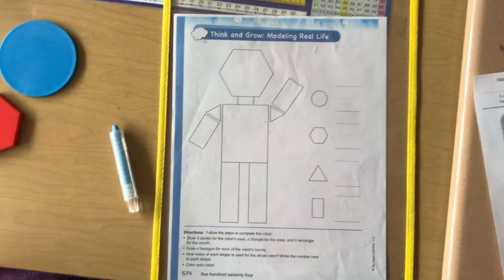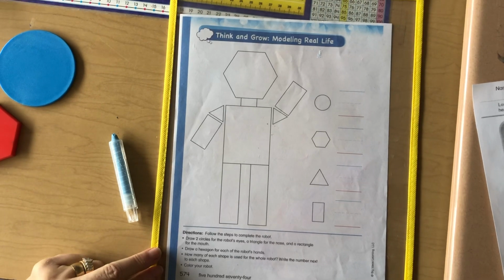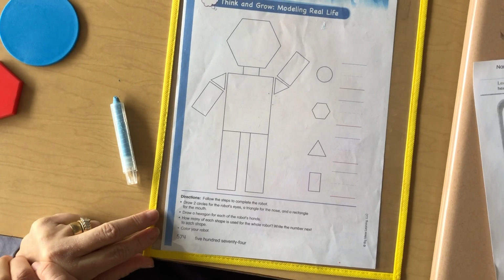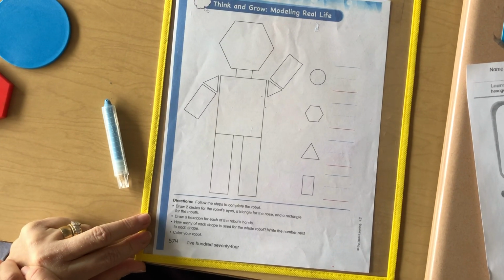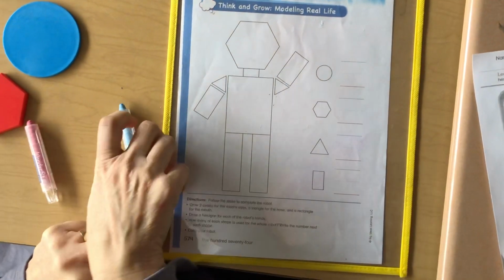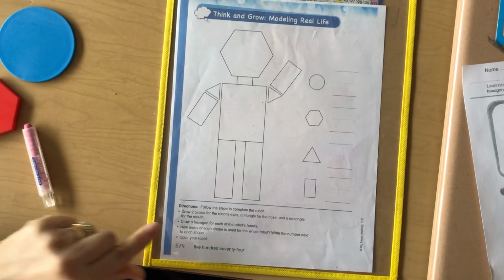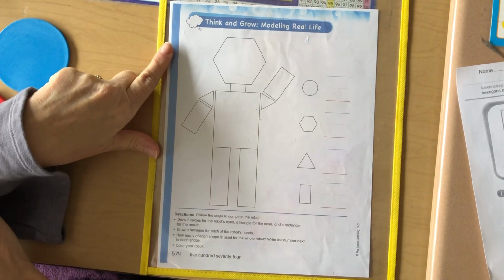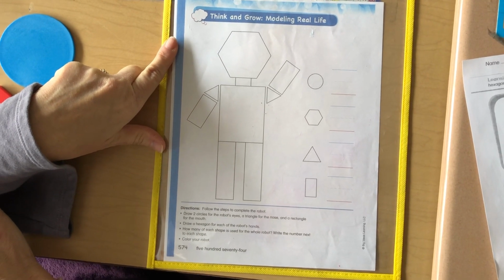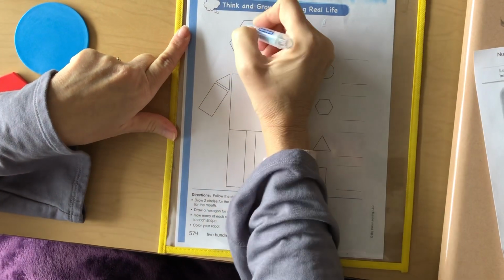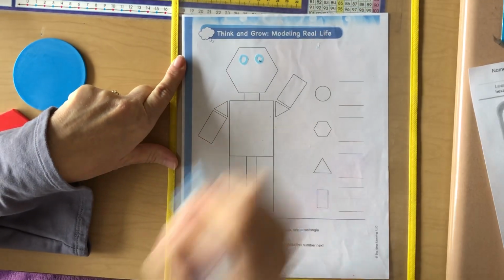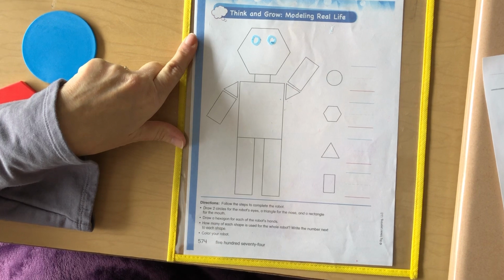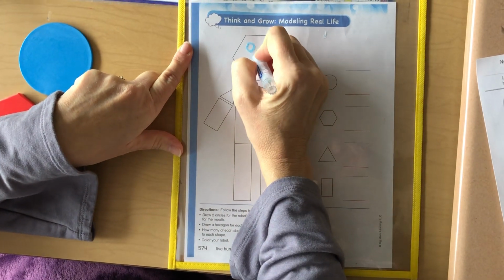What does that look like to you? I think it's a robot. I think you're right. The directions say, follow the steps to complete the robot. All right. And I don't care what color you use. You might even want to use your pencil and color it later. It says, draw 2 circles for the robot's eyes. Good. Draw a triangle for the robot's nose.